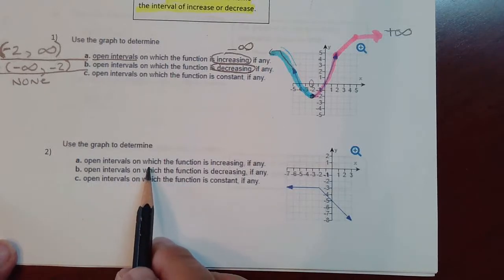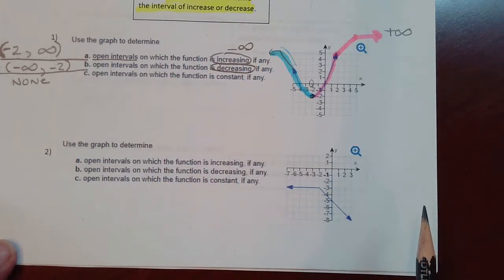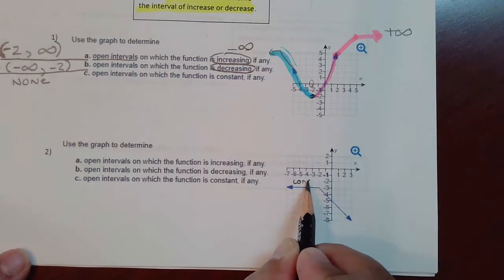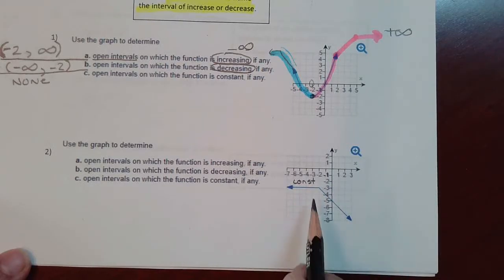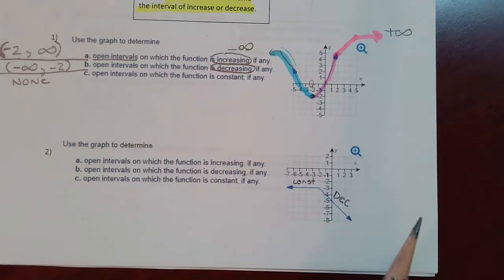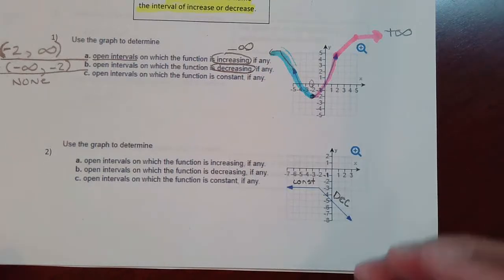Open intervals on which the graph is increasing. There is no increasing portion. This is called constant right here because it's flat. I'll just abbreviate that. And this is a falling portion. In other words, the y values are decreasing. So this is decreasing.